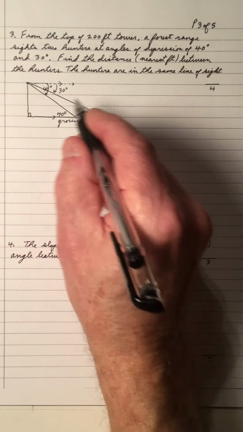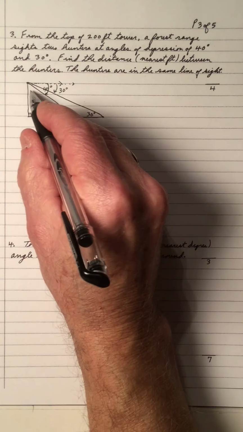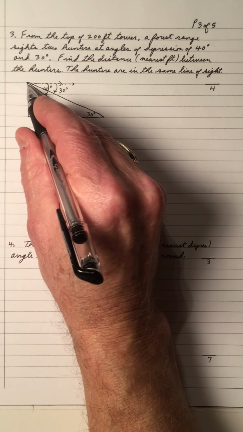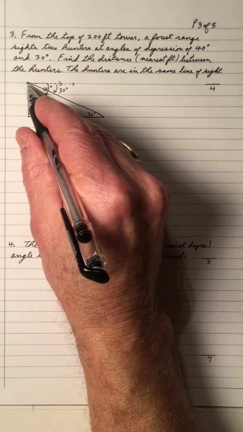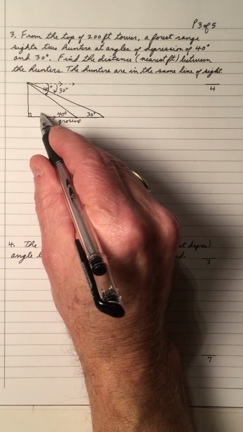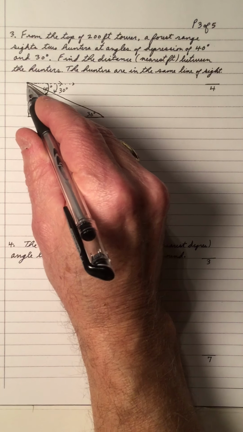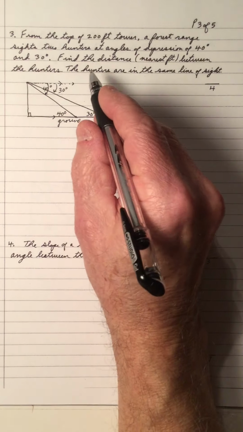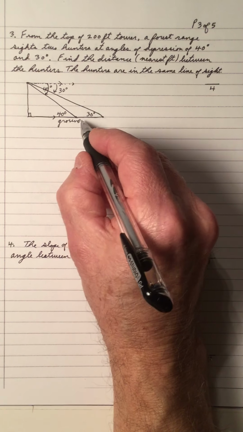So alternate interior angles are equal when your lines are parallel. Notice also that if you're up on the hill looking down, the further out you go, the smaller the angle is, the less you have to drop your head. If you're closer to the tower, then you have to drop your head more. The angle right here is going to be bigger. So the closer you get to the tower, the steeper the angle is, the more you have to drop your head. And it says find the distance between the hunters.